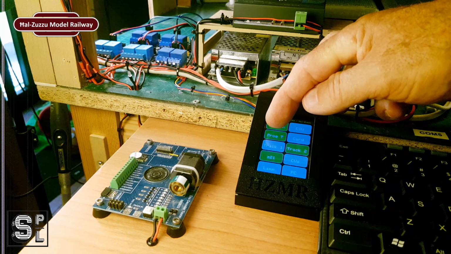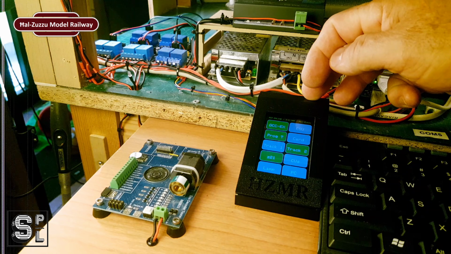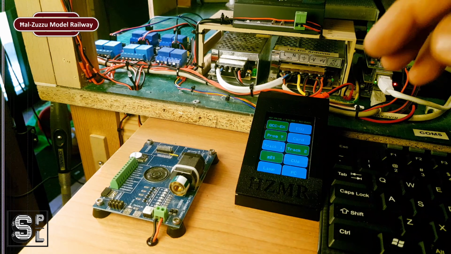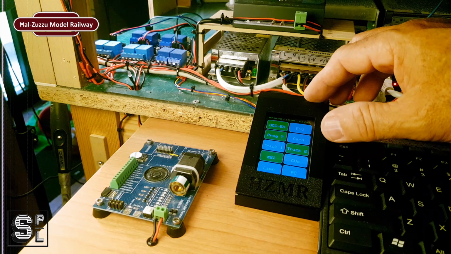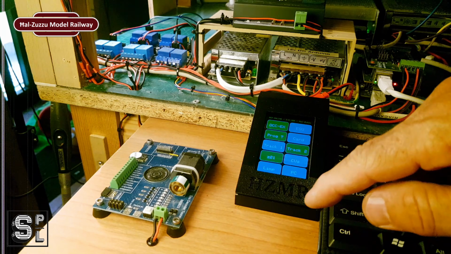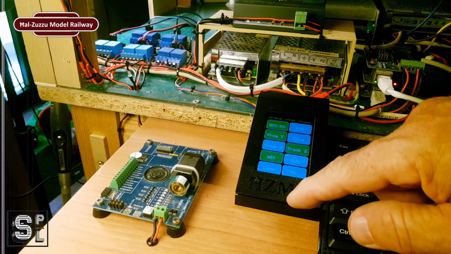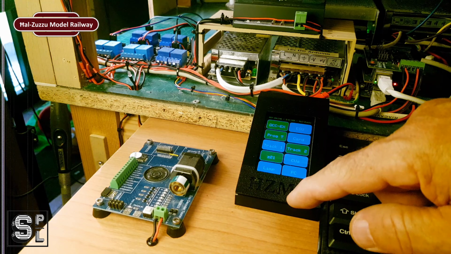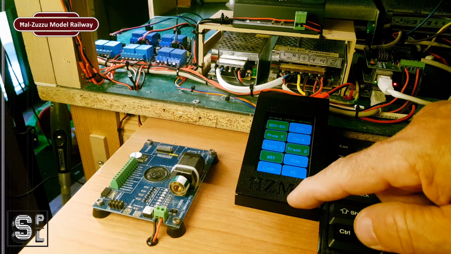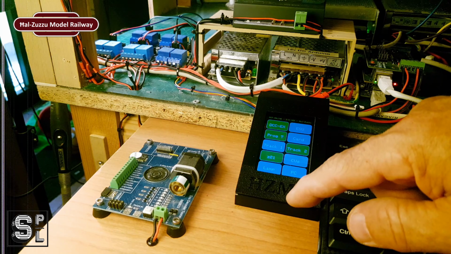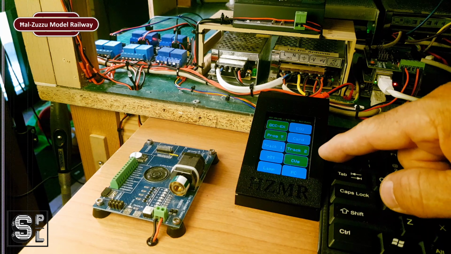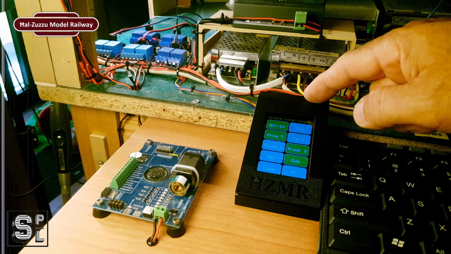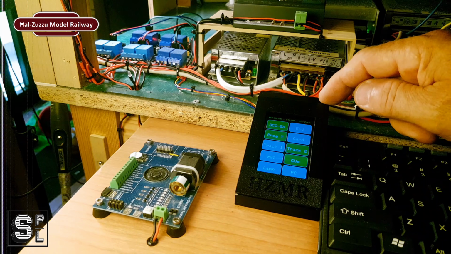I want to use the programming track on programming track 2. But the default for programming track 2 is the Z21. That's how I like it. If I wanted to change a setting on an engine that is on that particular block, I'll just press that, and now DCC-EX is controlling that bit of track.